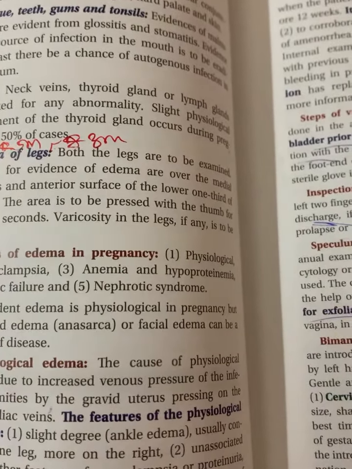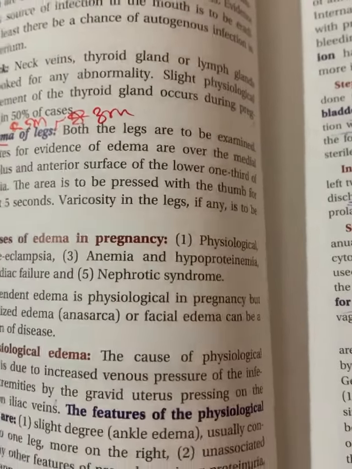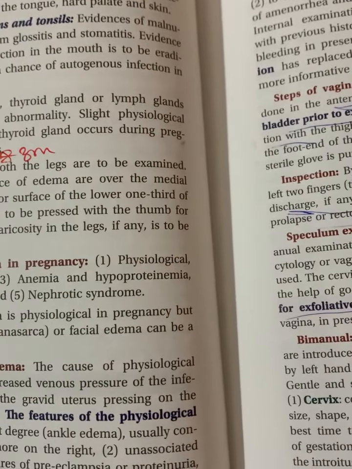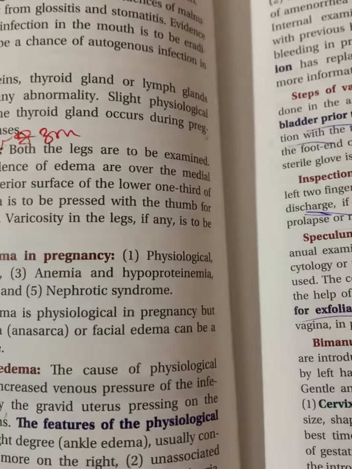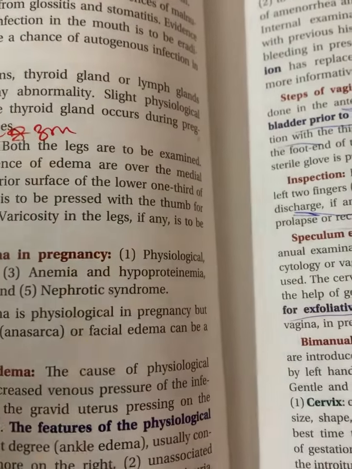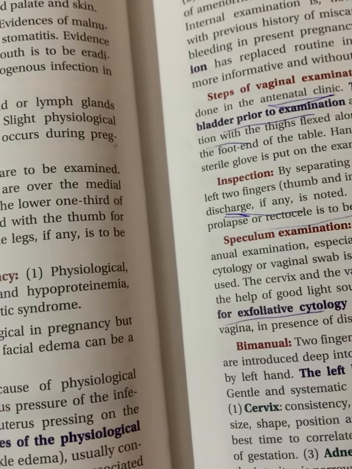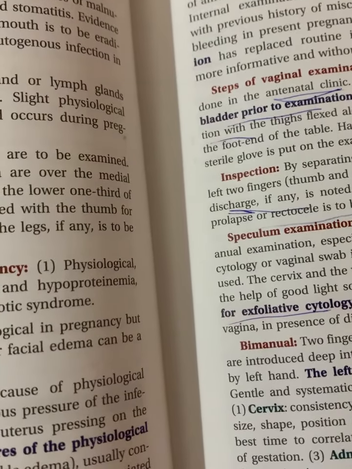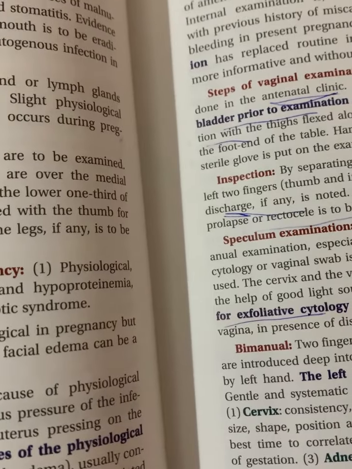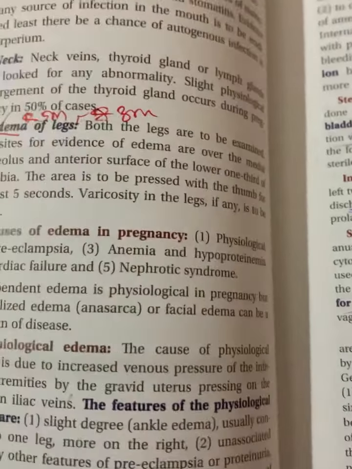This edema is mainly seen at the end of the day, and it is relieved by rest. It's pitting type, and it is always of slight degree. It's more towards the right side because on the right there is more compression over the veins, and it is not associated with any features of preeclampsia or eclampsia. It disappears on rest, and other pathologies are all absent.